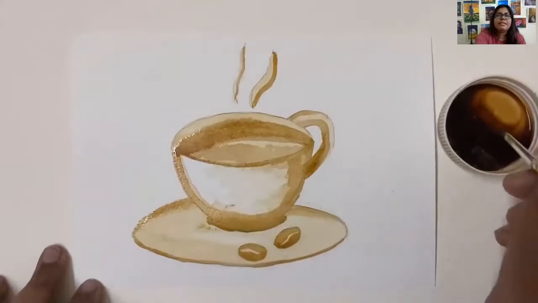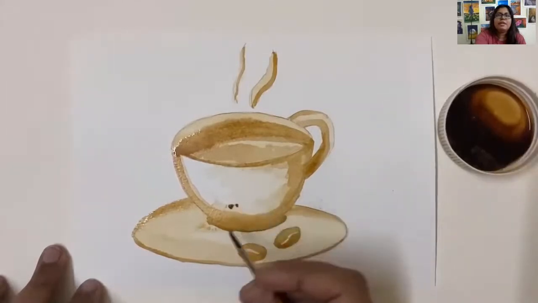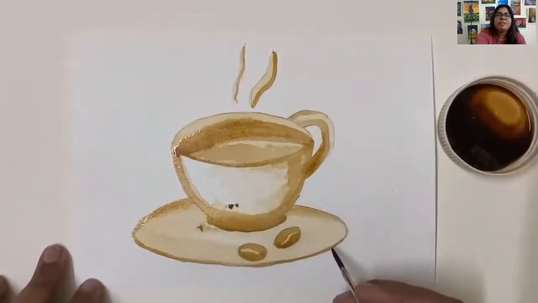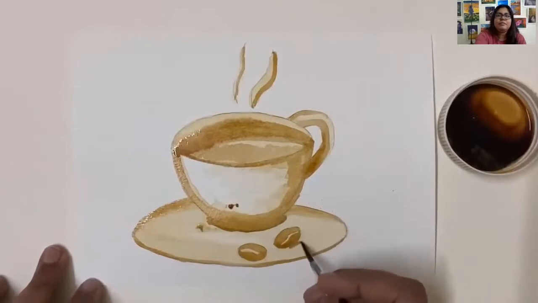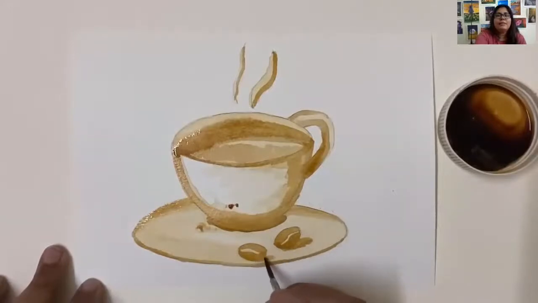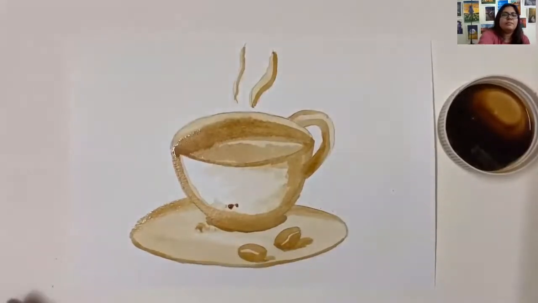You can just make little dots like this. It will make your painting look nice and pretty. And just see how we will be drawing the shadow. Just like this and one like this. Okay. Just see how we've drawn the shadow. Just draw two shadows like this.